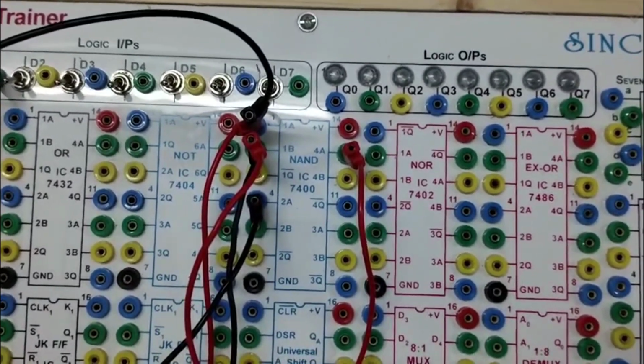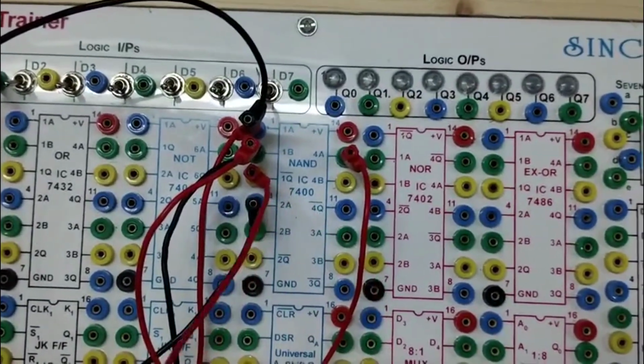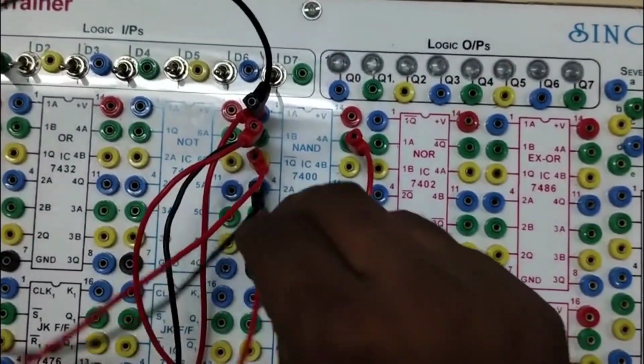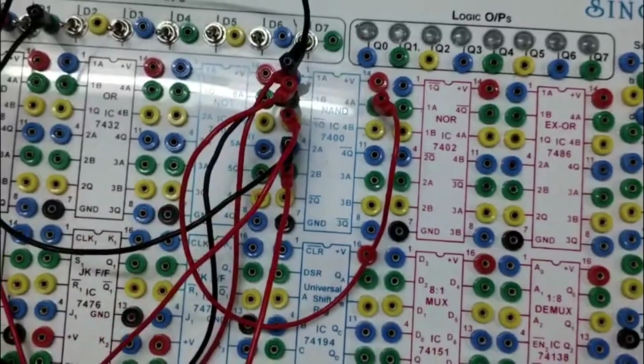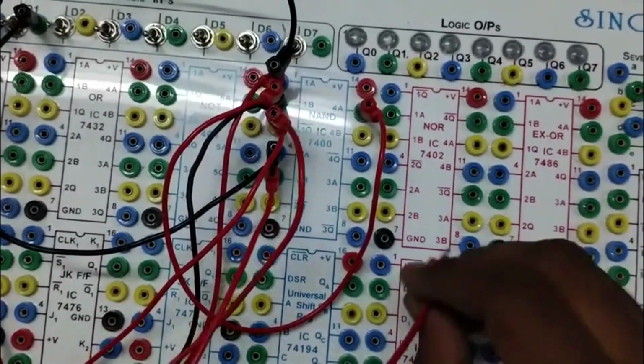Now the output of the first gate, that is pin number 3, is given to pin number 5. Also pin 3 is given to pin number 12.